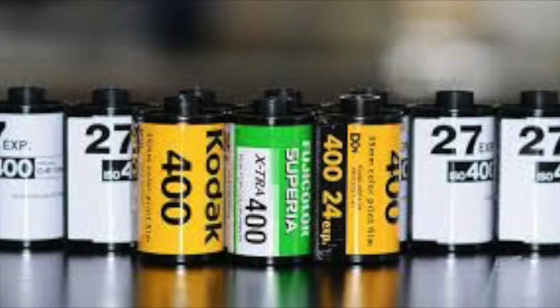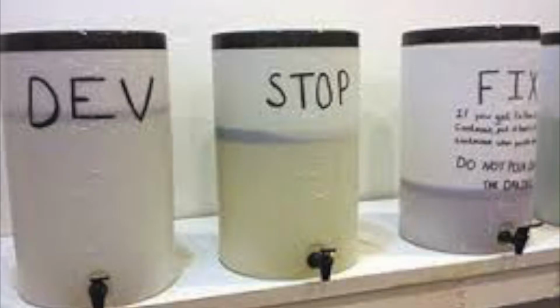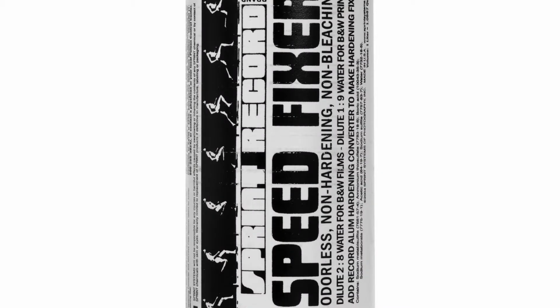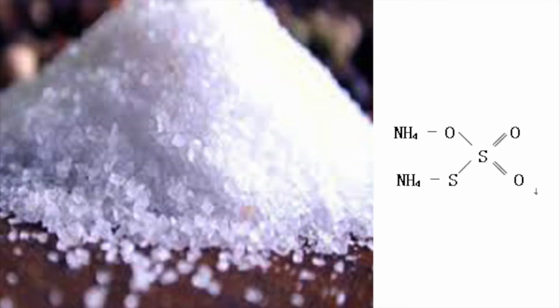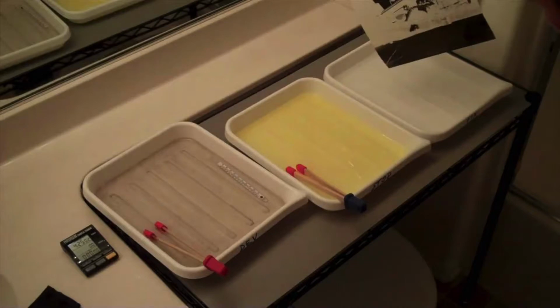Then the film is placed into the fixer, which is the mix of chemicals that make the image permanent and light resistant, by dissolving the rest of the silver halide. One example of a fixer is ammonium thiosulfate. Then the image is rinsed in water to remove any leftover fixer. Leftover fixer can corrode the silver image.